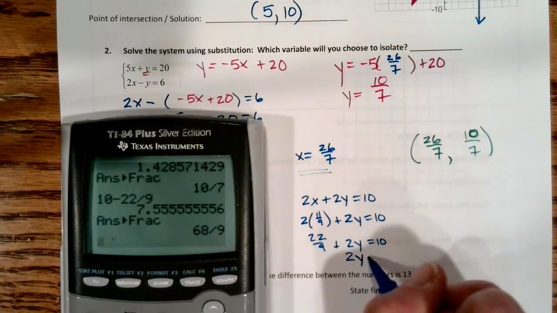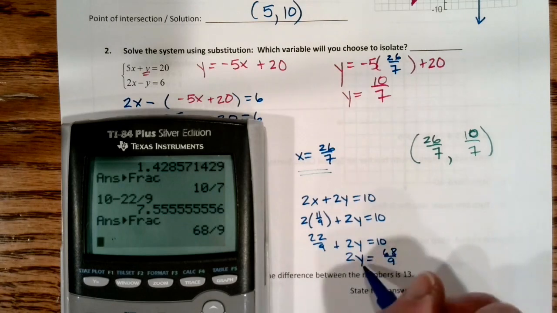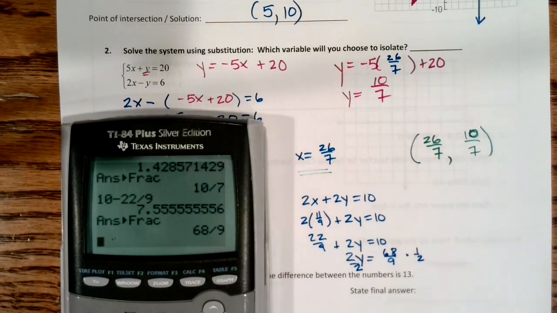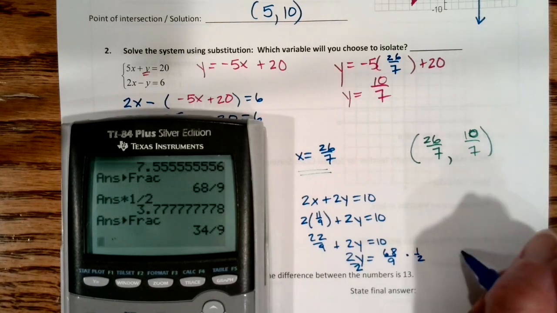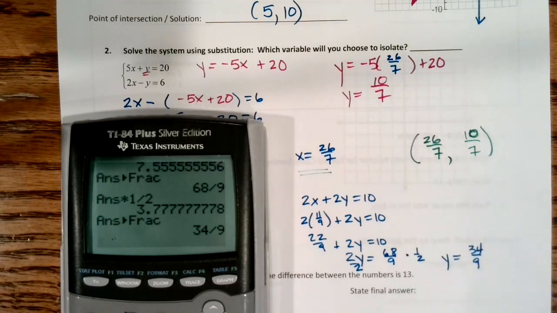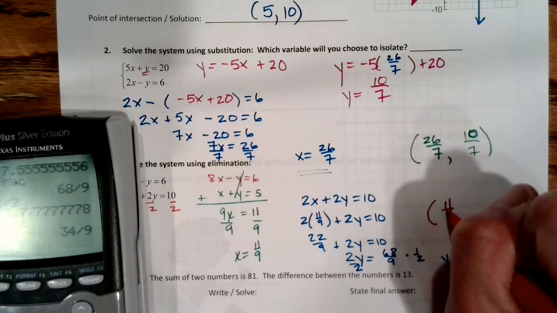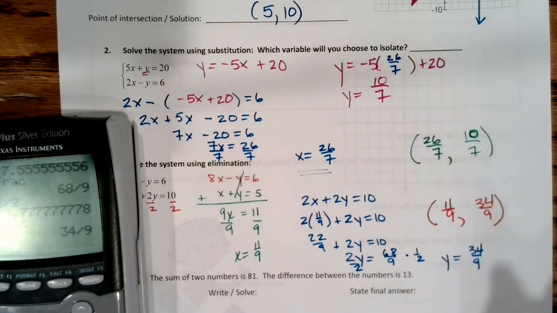So 2y is equal to 68 ninths. Now, when I divide by 2, that's the same as multiplying by 1/2. So I'll do times 1 divided by 2. Math, frac. And my answer, y is equal to 34 divided by 9. Not friendly numbers at all. 11 ninths, 34 ninths is my answer.